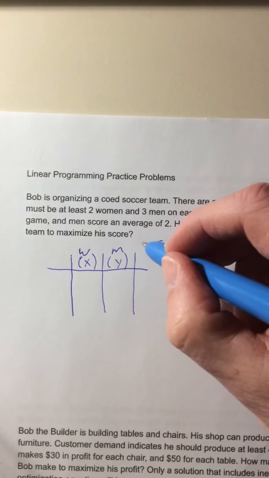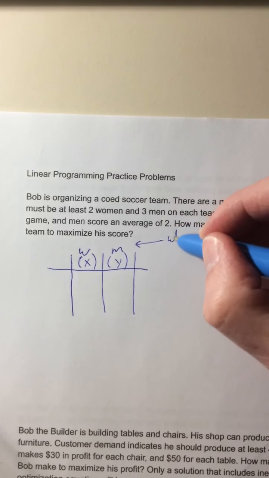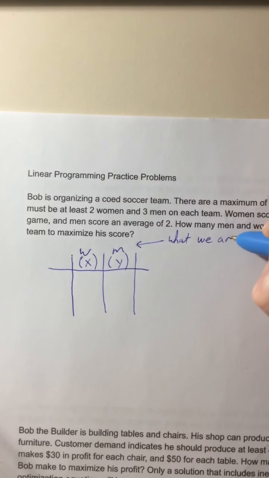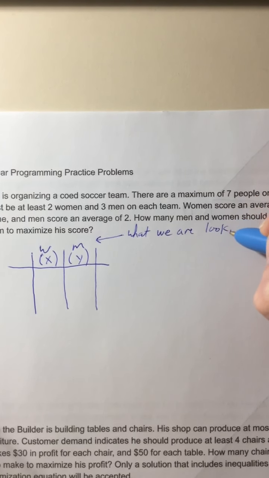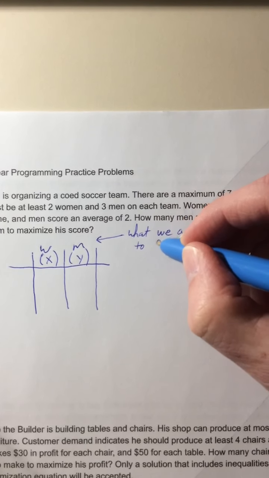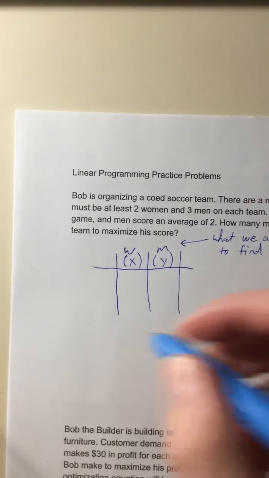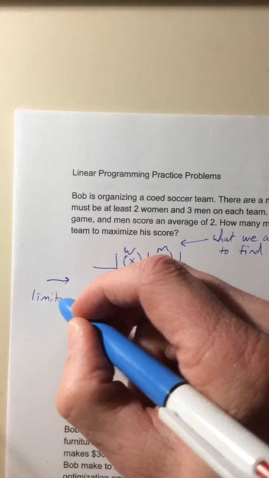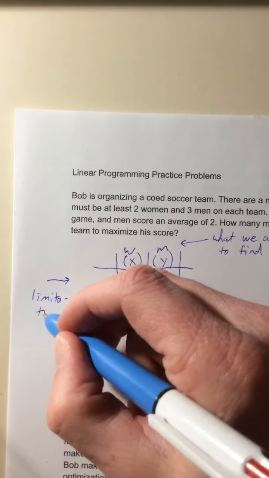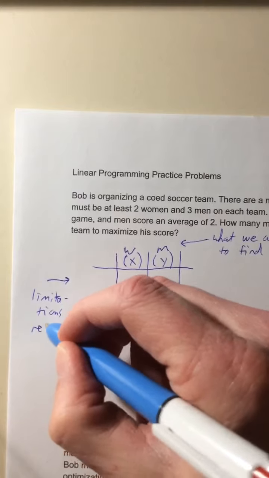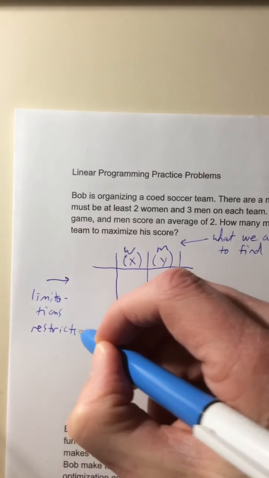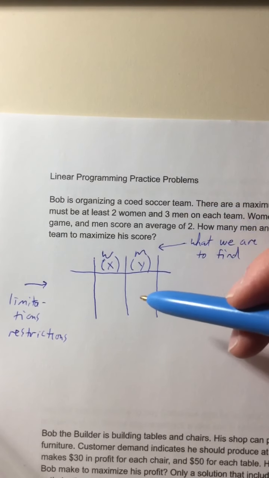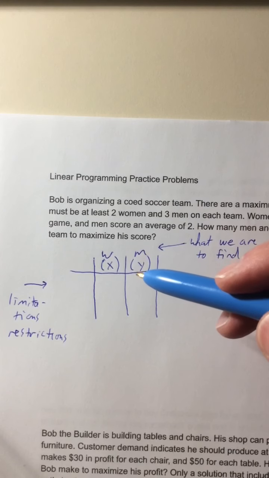So this is what we are looking to find. What we're looking to find goes along the top of our chart. Along the side of our chart here go the limitations, or the restrictions. The restrictions, or the limitations, are the things that prevent Bob, in this case, from having as many people on his soccer team as he wants.